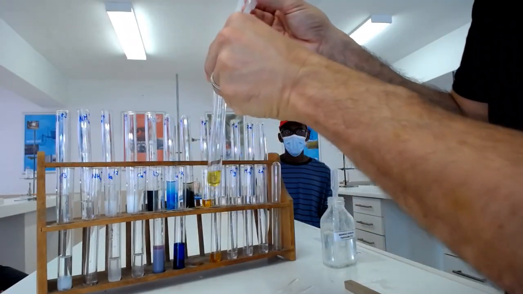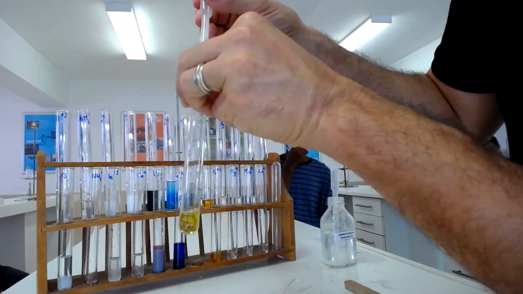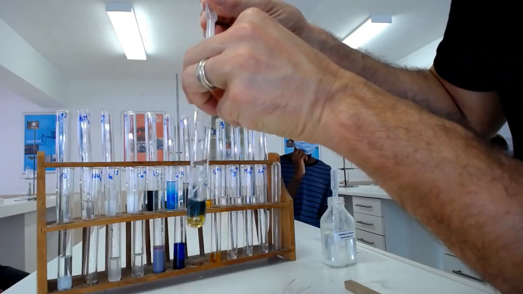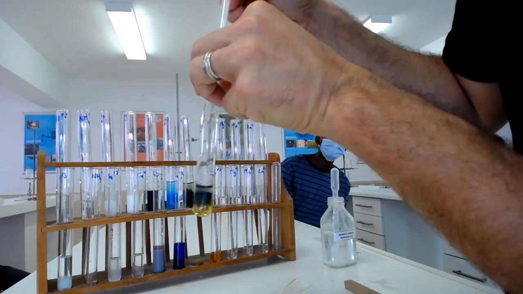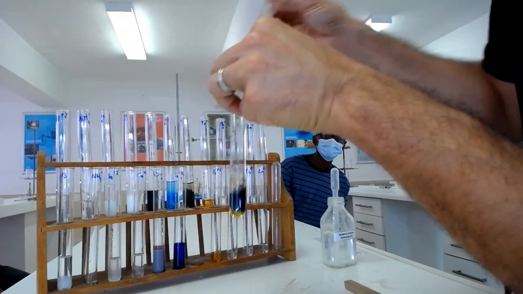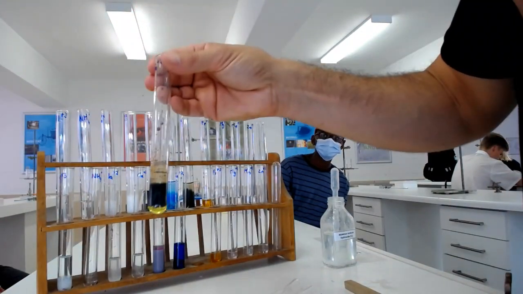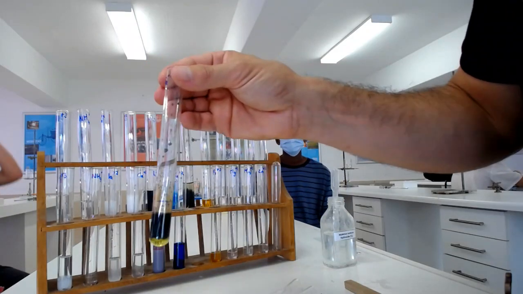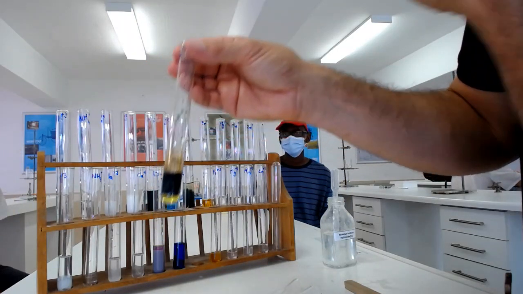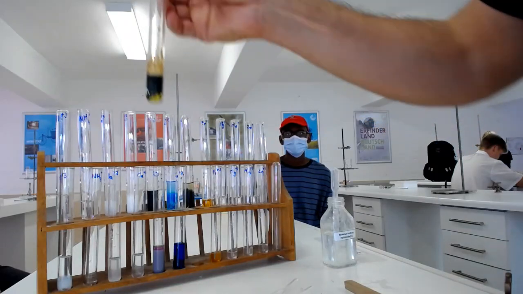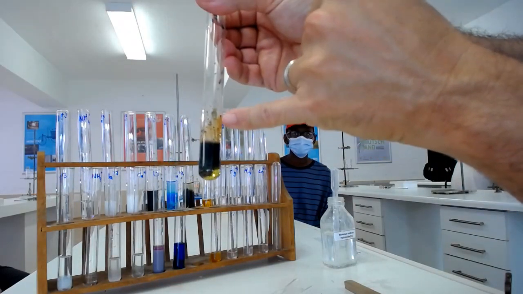What about Fe2+ with ammonia? Oh, same thing. And what happens if I add more? Also insoluble. But have a look at what is happening to my test tube.